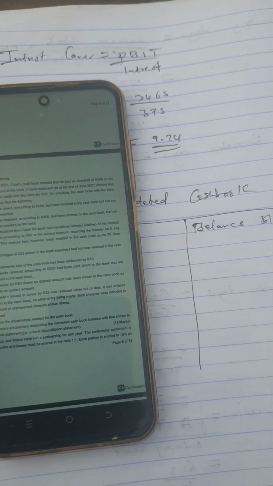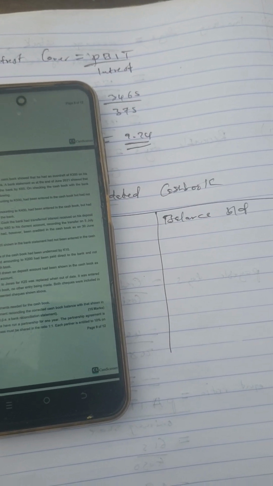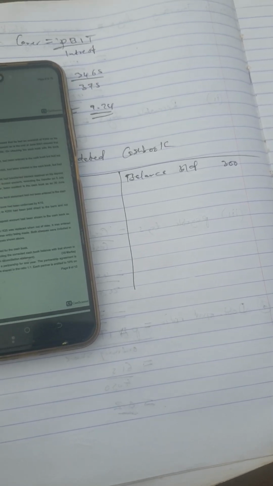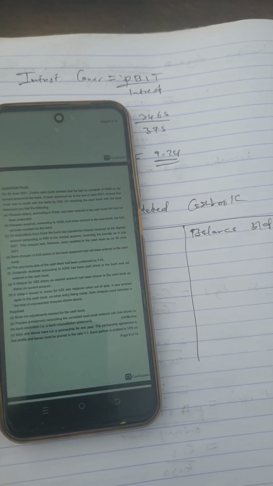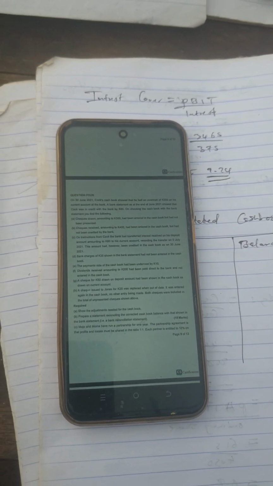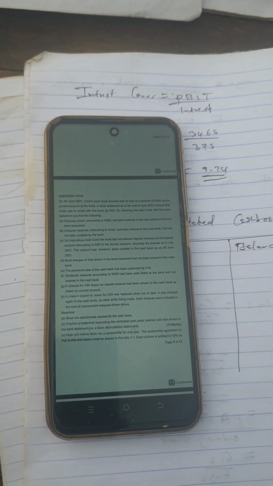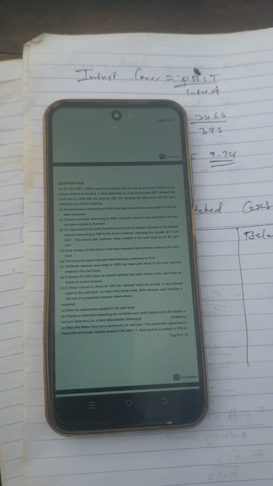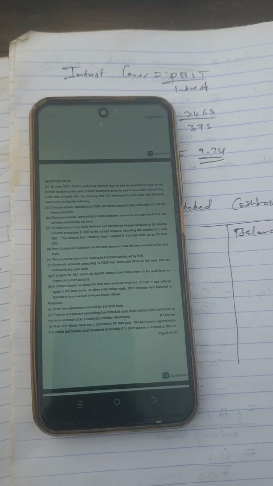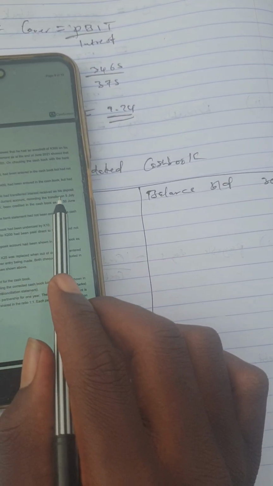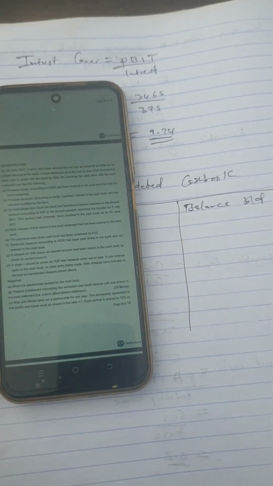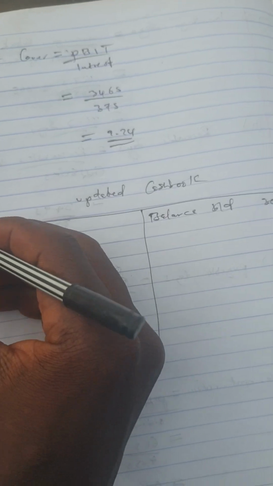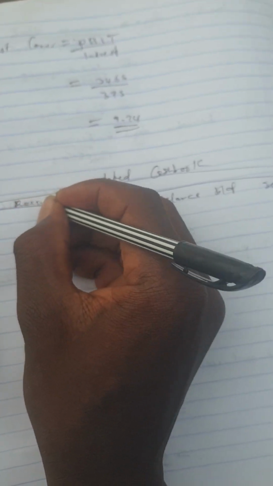C, on instruction from Cook, the bank had transferred interest received on his deposit account amounting to 60 to his current account. So they're saying the bank had transferred interest received. Remember, interest received is again money coming in. Maybe this person had put money in a fixed account and then received interest for keeping that money for a long time. So since this money was supposed to come to him, and remember on the cash book, this is our receipt side.